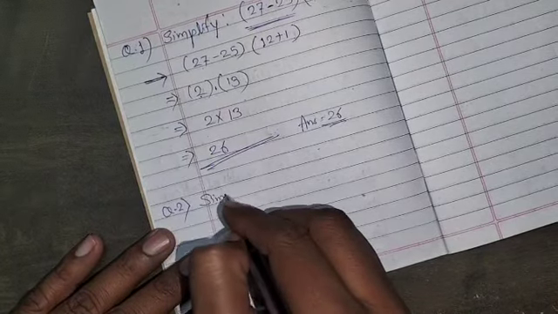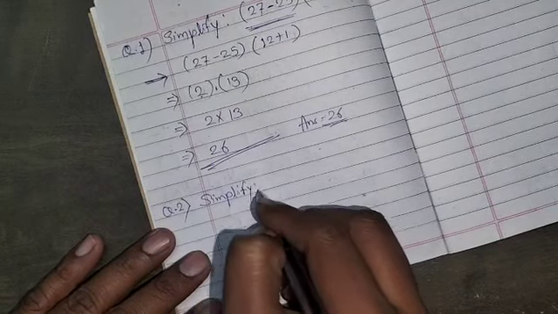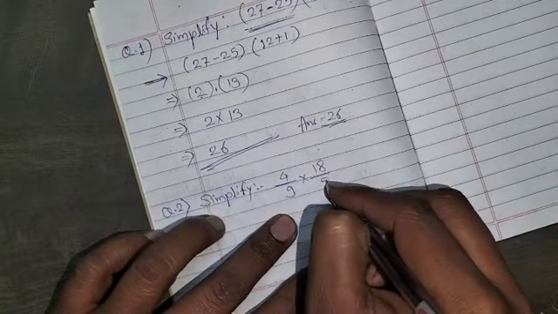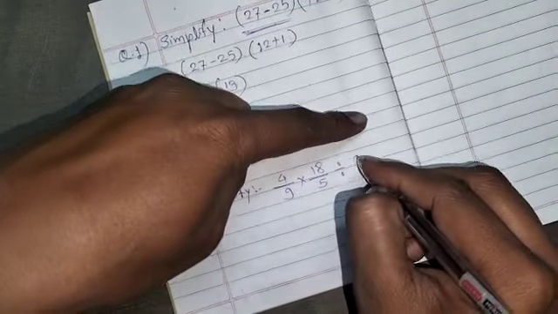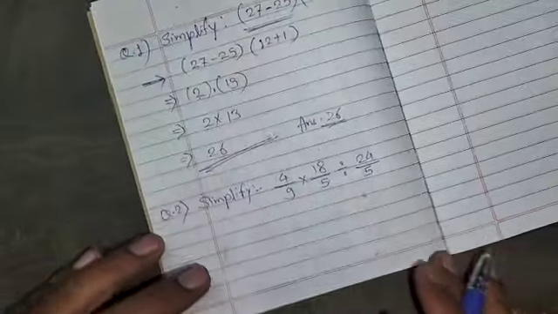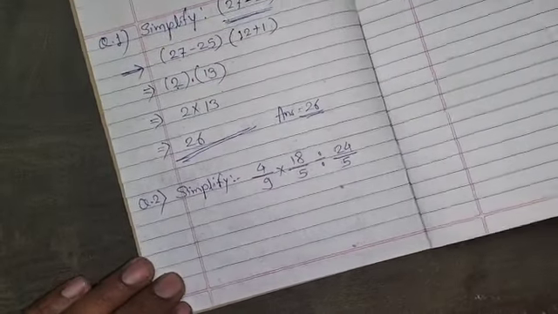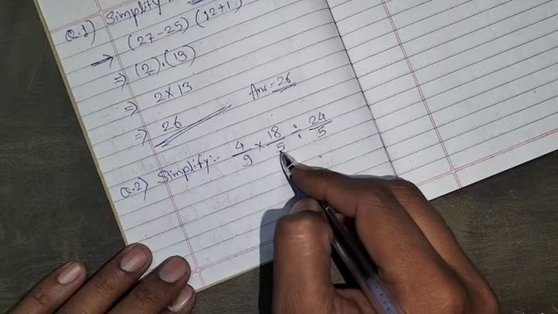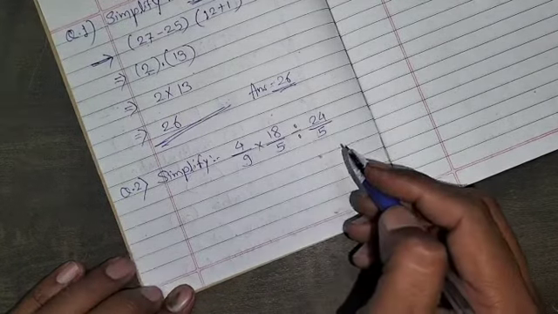Simplify 4 by 9 into 18 by 5 divided by 24 by 5. So how to solve this equation? Question number 2. 4 by 9 into 18 by 5 divided by 24 by 5.